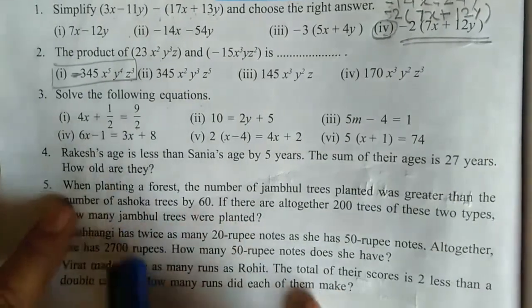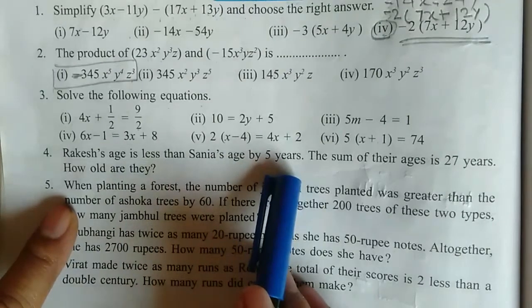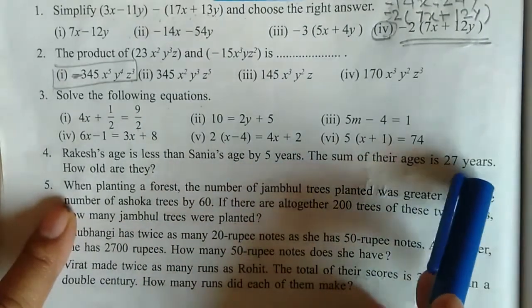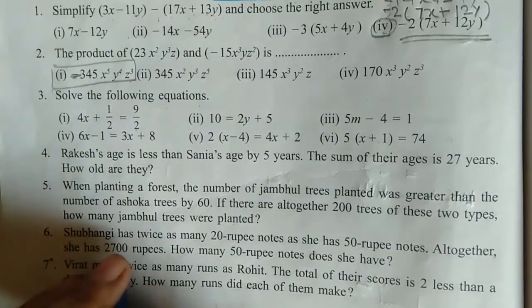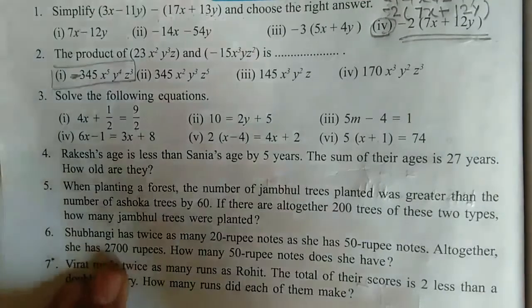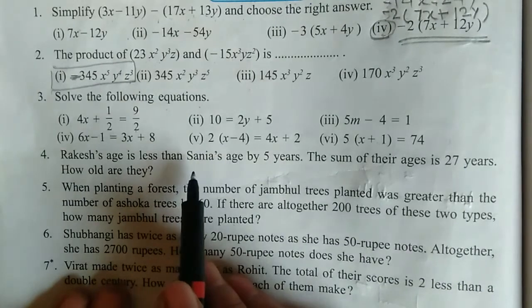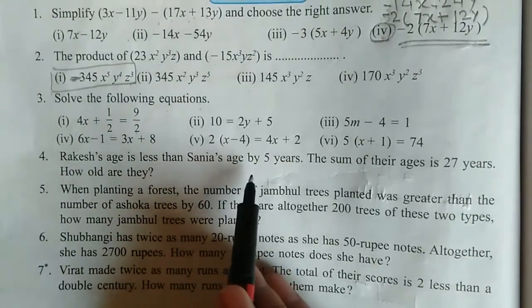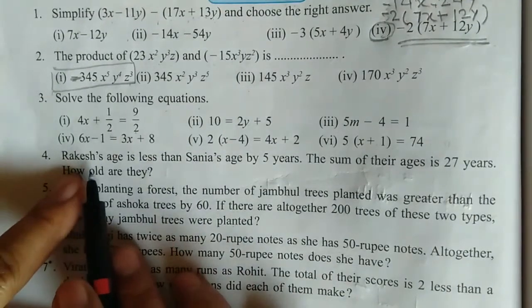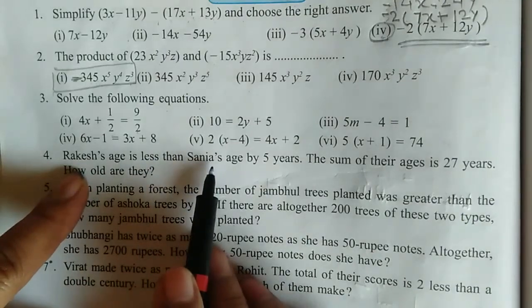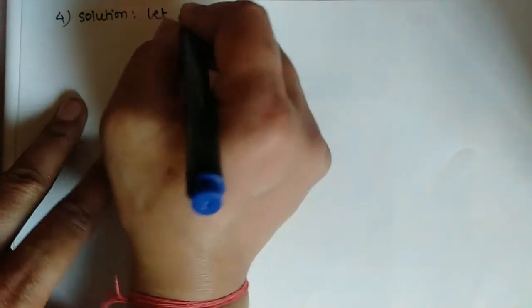See the next question. Rakesh's age is less than Sania's age by 5 years. The sum of their ages is 27 years. How old are they? Very simple question. Here we don't know Rakesh's age and Sania's age. So we assume, if Sania's age is x years, then Rakesh's age is x minus 5 years, because Rakesh is 5 years younger than Sania. Okay. See the solution.